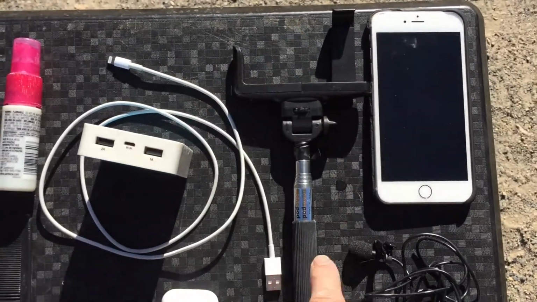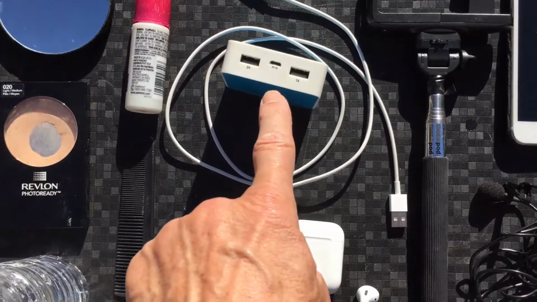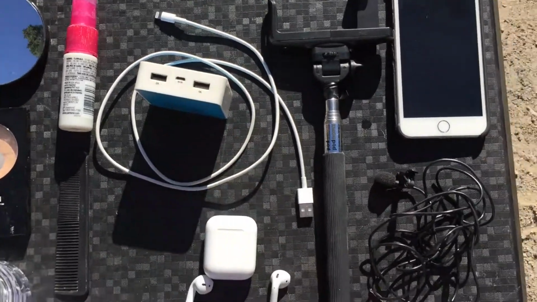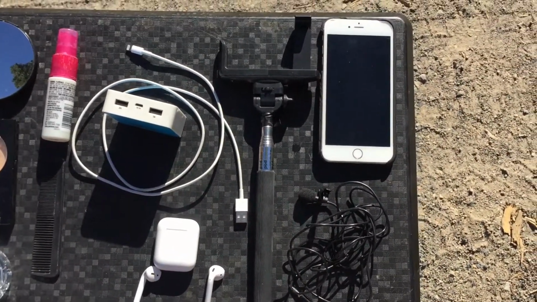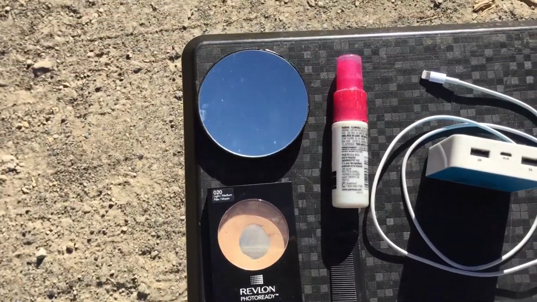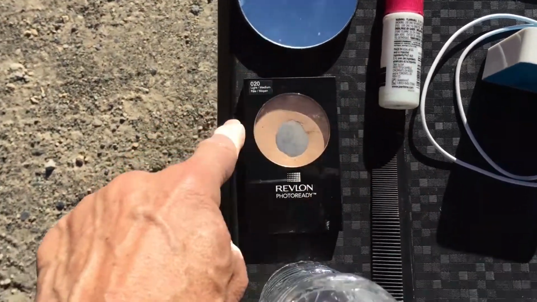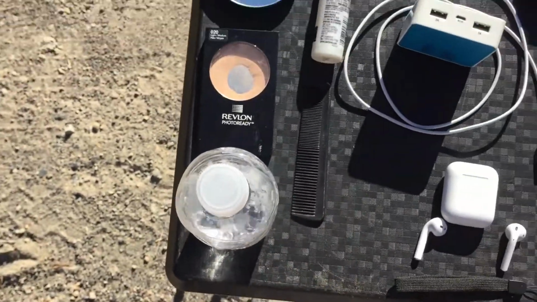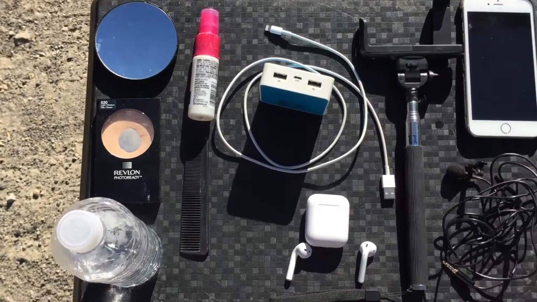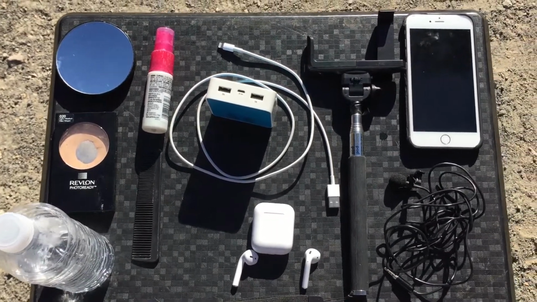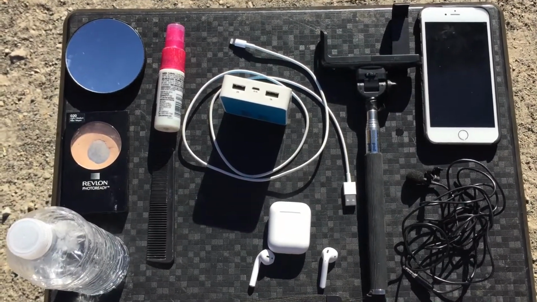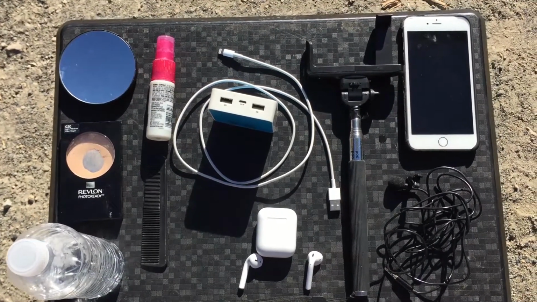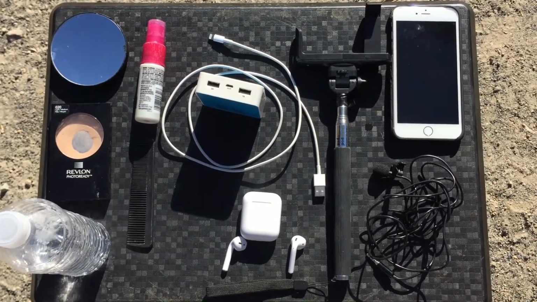Selfie stick here that the iPhone goes into. This is a backup, power backup for the phone in case you lose power with a cable. So those are the essential tools for the gear. And then the vanity area: hairspray, a mirror, some makeup, and water. And a comb. Water is really important because if you get thirsty or a dry throat, not good for recording a video. So these are the essentials that you want to really put together into a travel kit that you always have with you, so no matter where you are, you can shoot an awesome video.